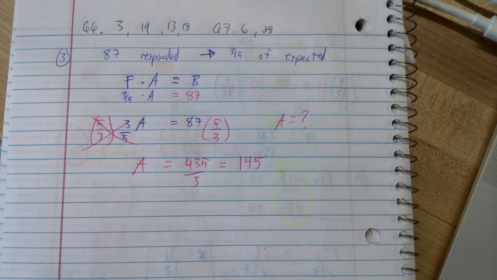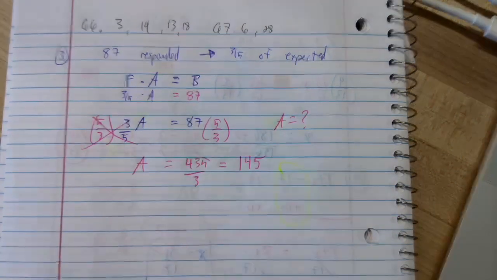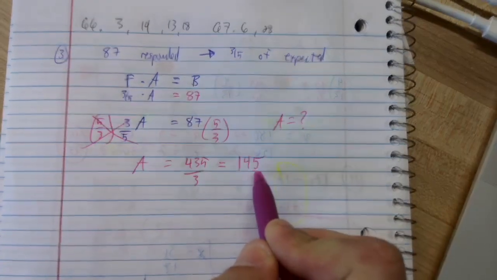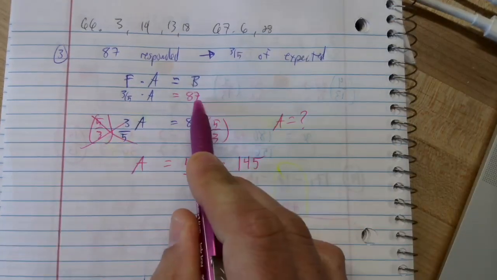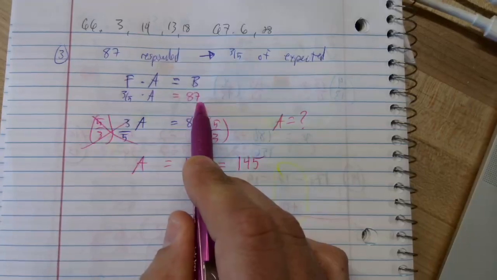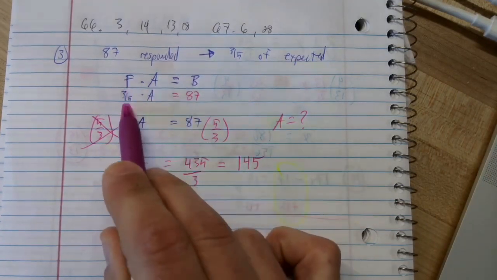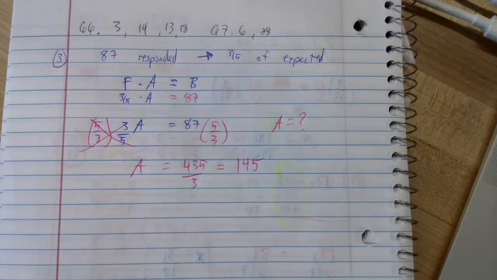Again, the context of the problem doesn't really matter here. All they're trying to do is set up something for you to be able to write an equation, like this. So he expected 145, he got 87. The relationship here is that 87 is 3/5 of 145. Okay.